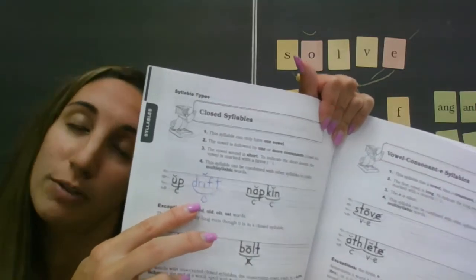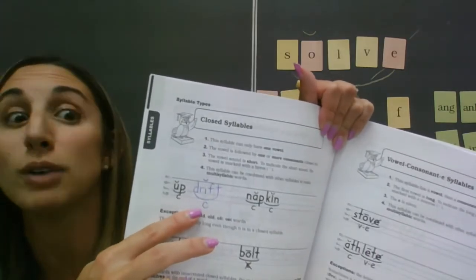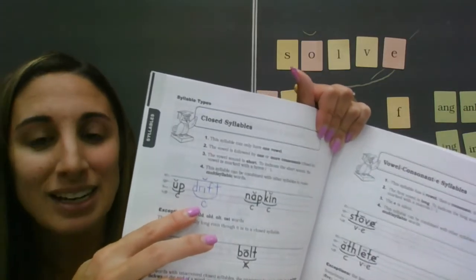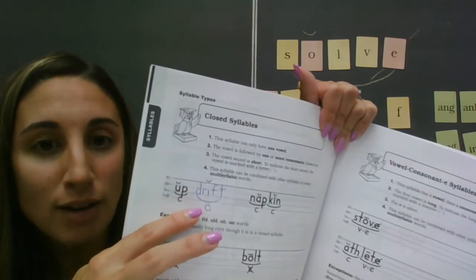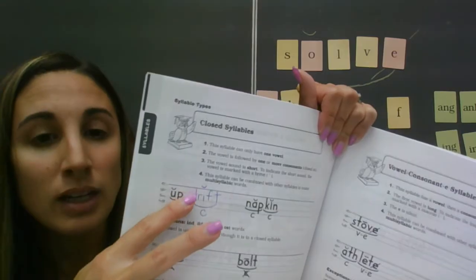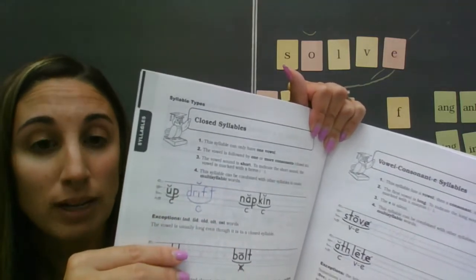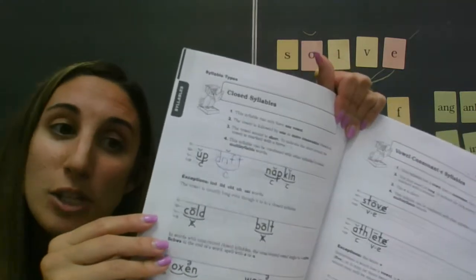Like you may drift off to sleep at night, or a leaf may drift in the river in the wind. Okay, we wrote the word drift and we marked it correctly using the breve, scooping it, and marking it with a C for closed syllable. Okay, so again, that was on page 22.